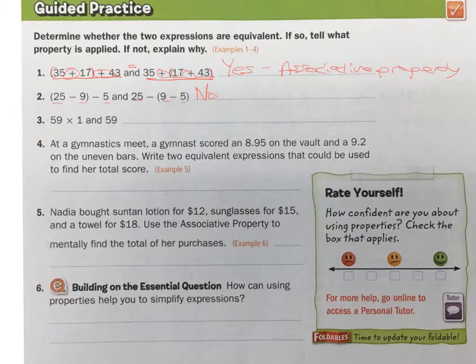So let's do this side. 25, take away 9 is 16, and then I bring down my minus 5. 16 minus 5 is 11. So this side is 11. Now let's do this side. 9 minus 5 is 4. Then I bring down my 25. 25 minus 4 is 21. So on one side I have 11, the other side I have 21. 11 and 21 are not equal.